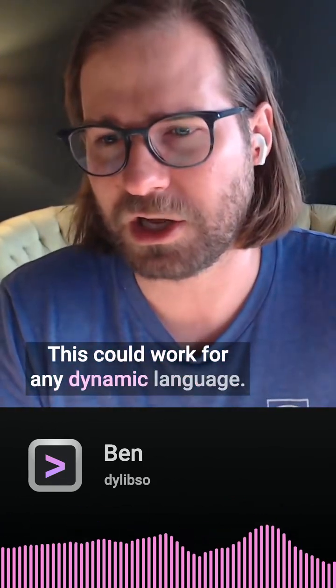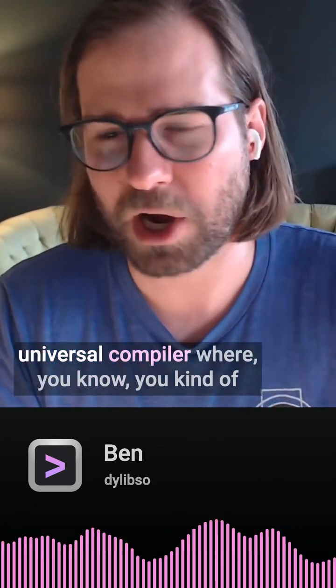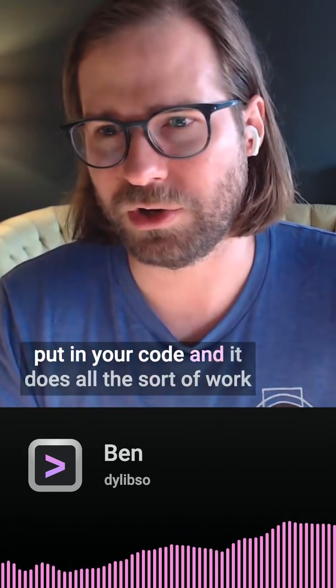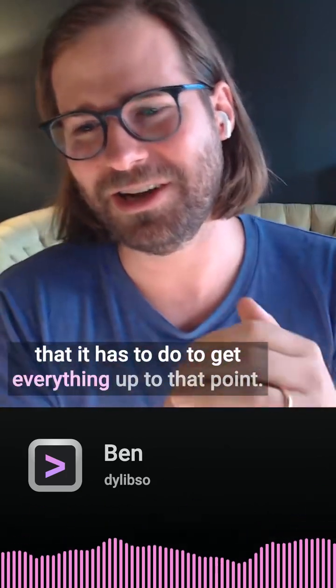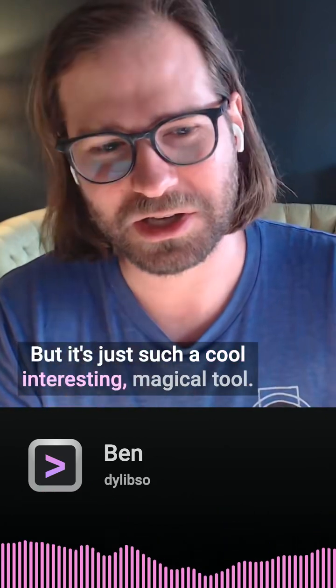This could work for any dynamic language. I'm thinking about doing a similar thing for Python, and maybe even having some kind of universal compiler where you kind of put in your code and it does all the work that it has to do to get everything up to that point, all the pre-initialization, and dumps it back out to WASM. But it's just such a cool, interesting, magical tool.